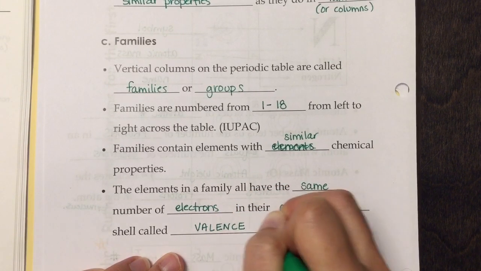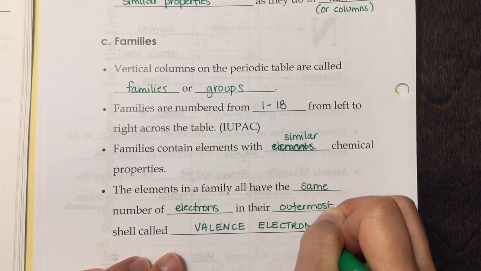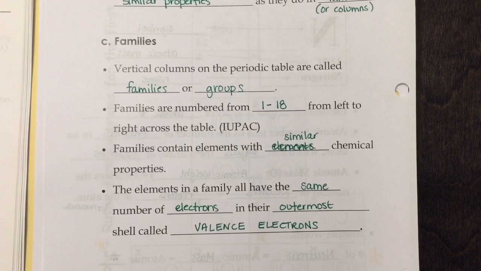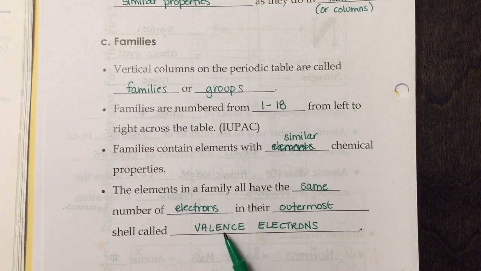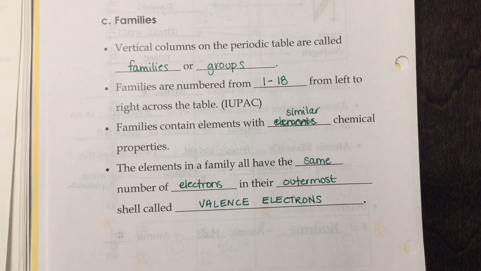Valence electrons. Valence means outermost. If you have windows in your living room, you might have drapes, and sometimes there's a bar that goes in front of the drapes to hide all of the mechanics, that's called a valence. It's the outermost part of the window. Same thing with an atom, valence electrons, outermost part of the atom.